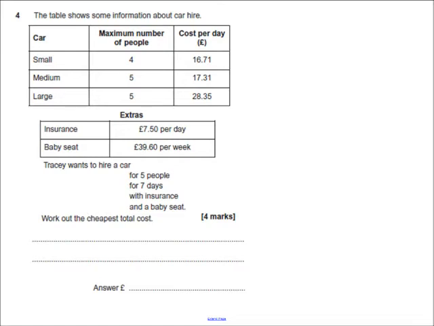Question 4. The table shows some information about a car hire. It also shows some extras to do with the car, and what we're given here is a specification for Tracy, who wants to hire a car. And we have to work out the cheapest total cost. So the way to address this is look at her specification and see what we can get for her, keeping the cost as low as possible.